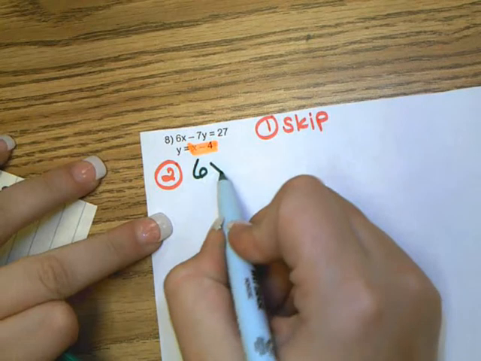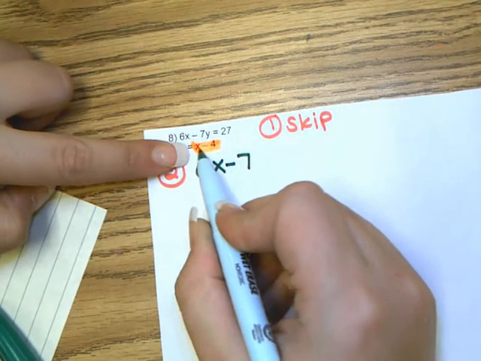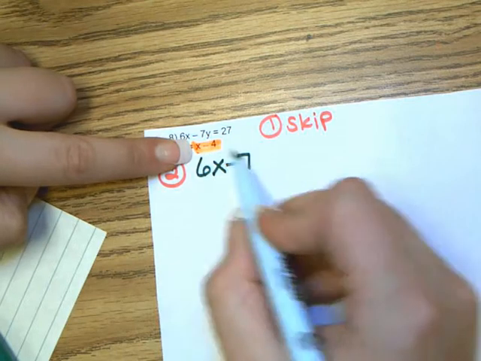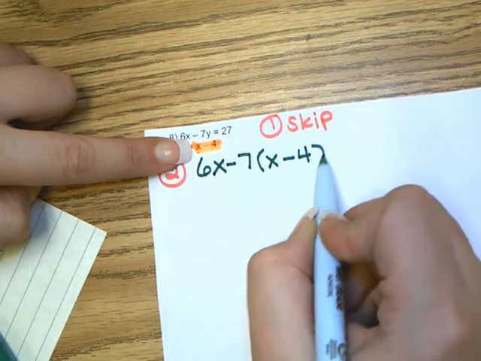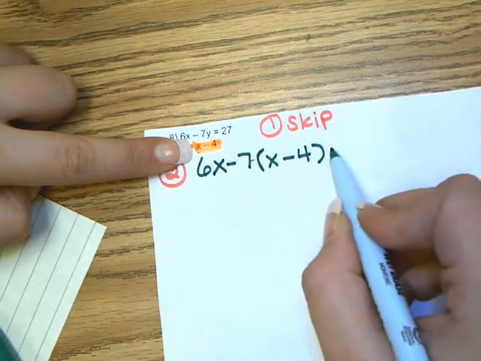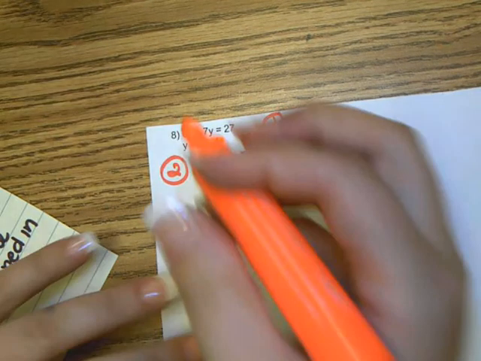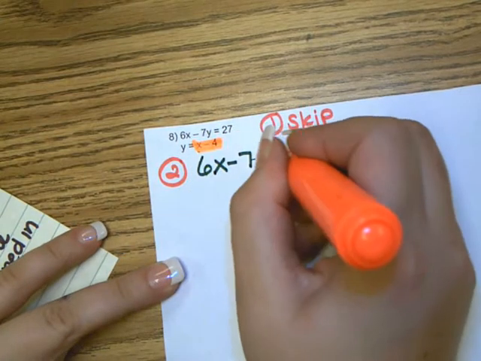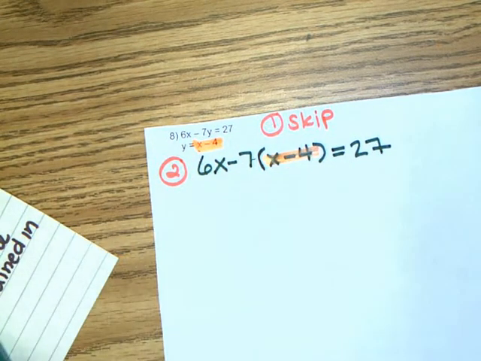So then it's going to be 6x minus 7y, this is y, but I'm going to put it in parentheses here because it's multiply, and I put parentheses, that means multiply there, equals 27. So I literally just took the x minus 4 and replaced the y in the first equation with that.